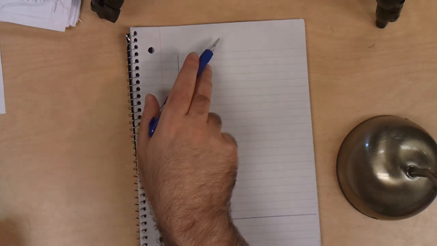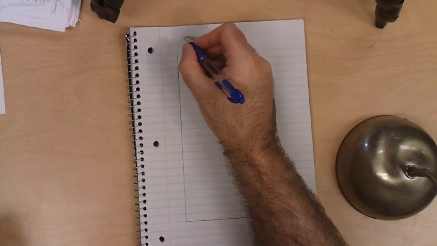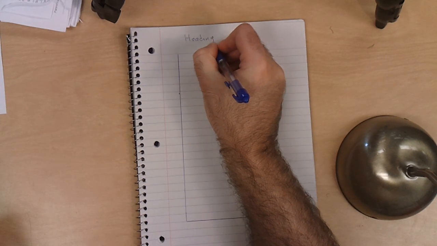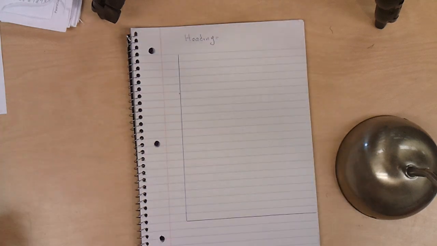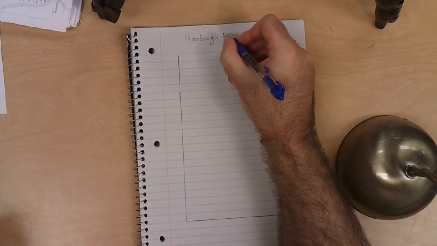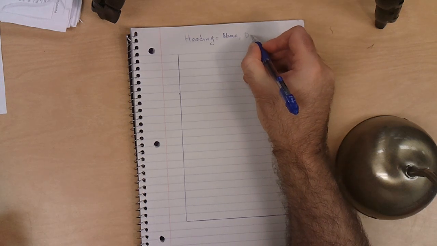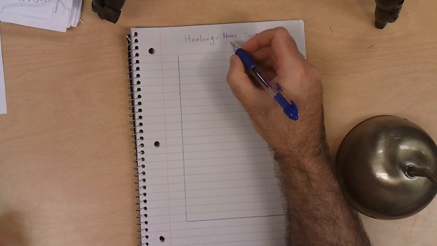So you are almost done setting up your Cornell notes. It's that easy. Now what this gives you is 4 distinct spaces to write in. One right here, and this is your heading. And the heading, as for me, is your name, the date, as well as the lesson name.